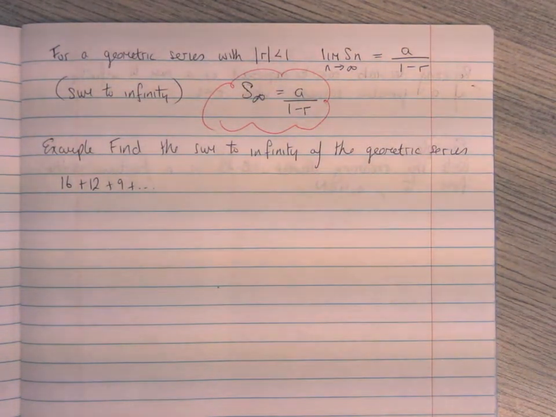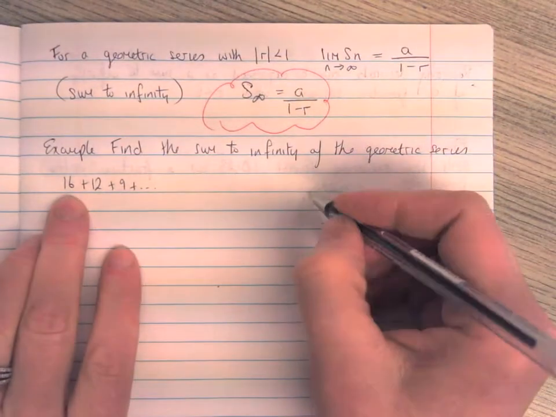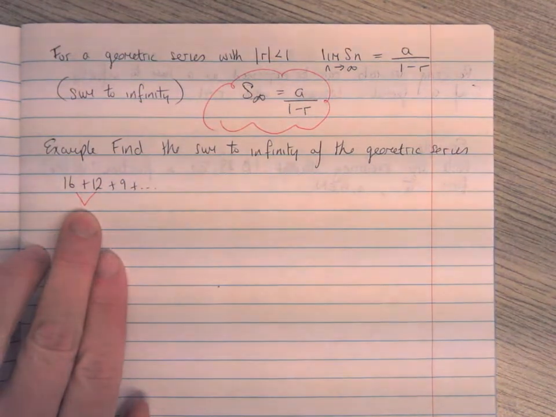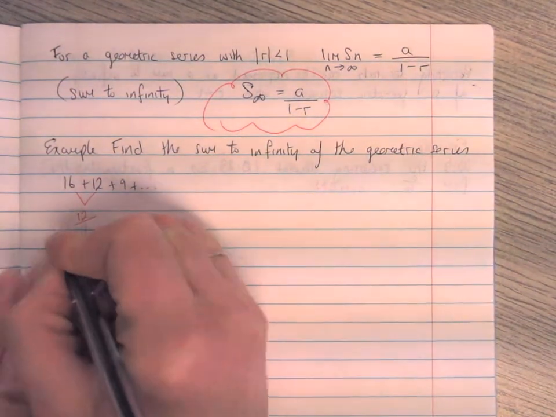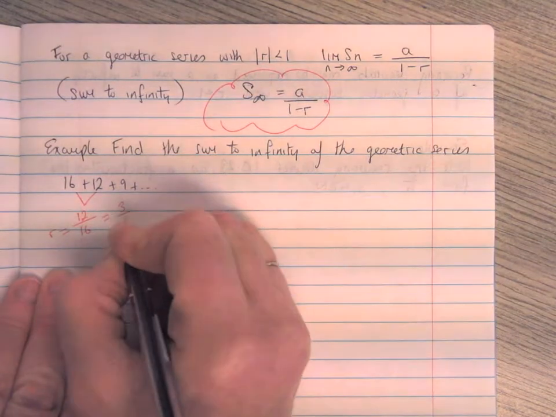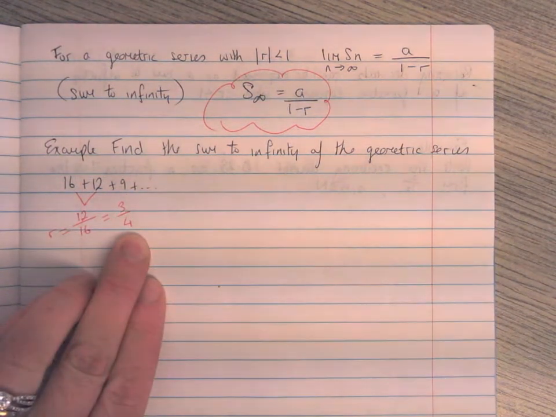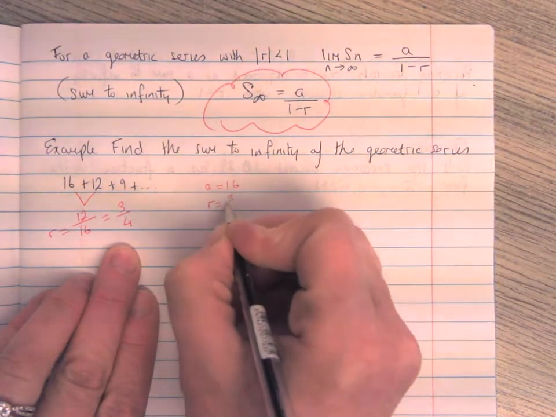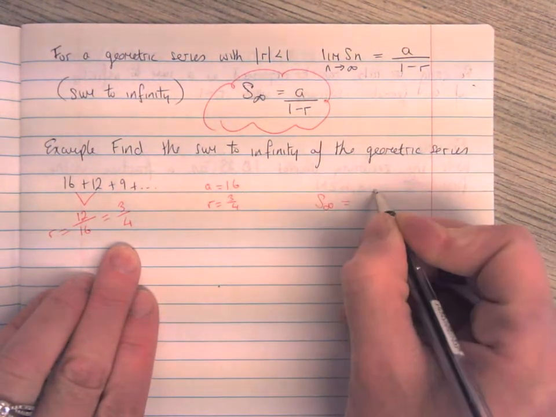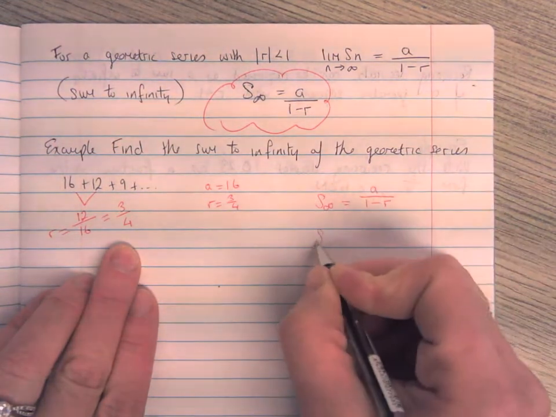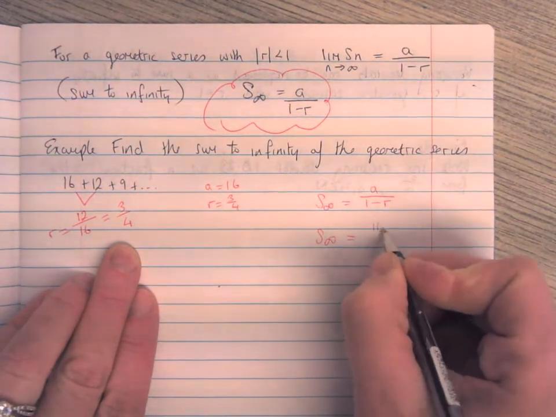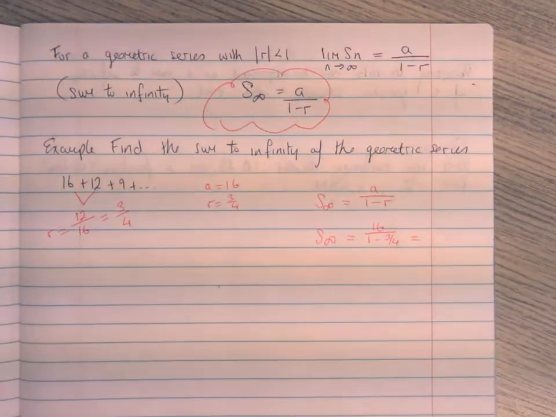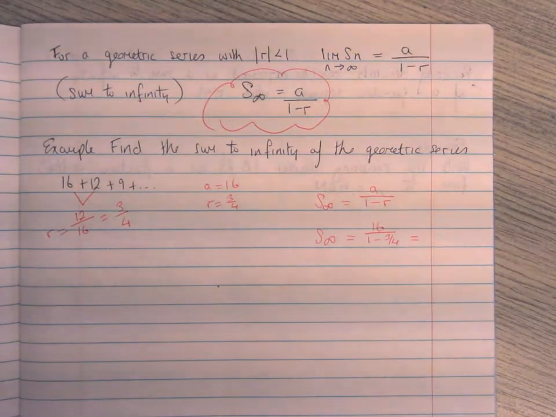So find the sum to infinity of the geometric sequence. So again, it's just find your ratio. Okay, so my A is 16, my R is 3 over 4. So the sum to infinity, there's a formula in your logbooks, you're just filling it in. Now what we do use this for is writing a recurring decimal as a fraction. So we're going to do that and then we're done.